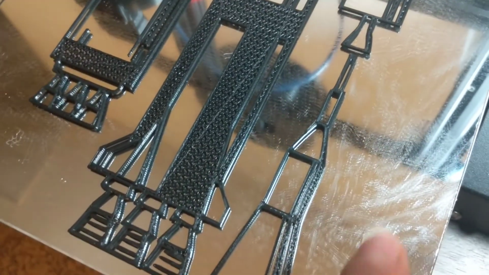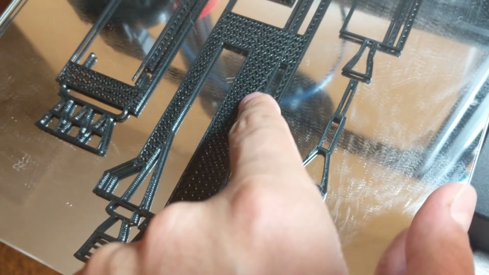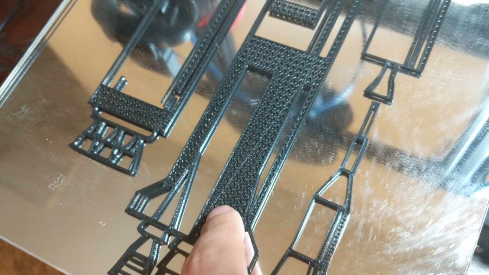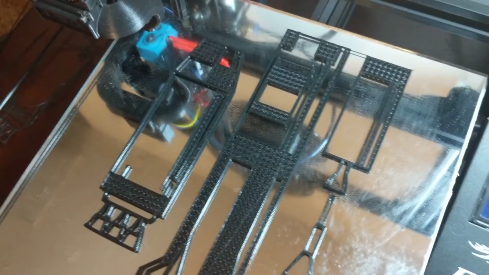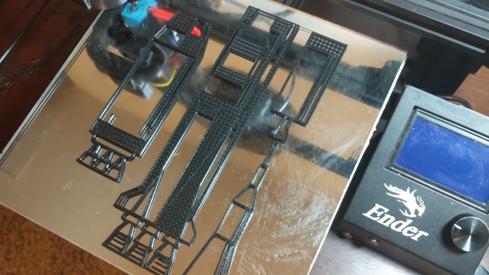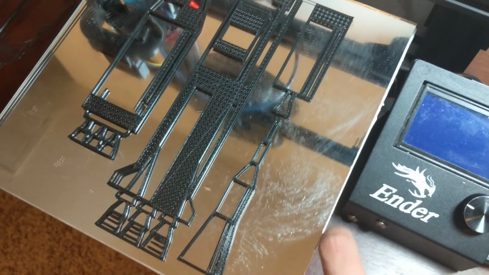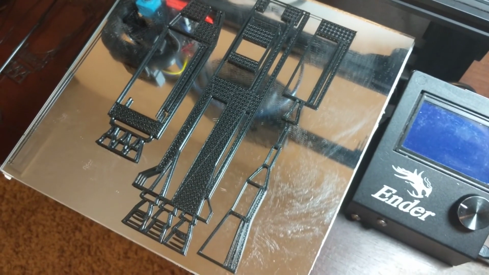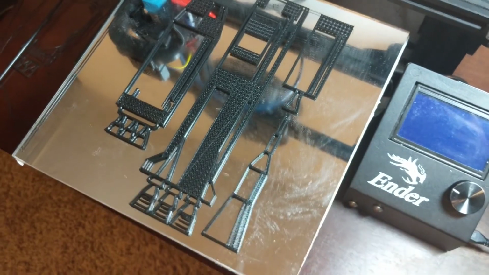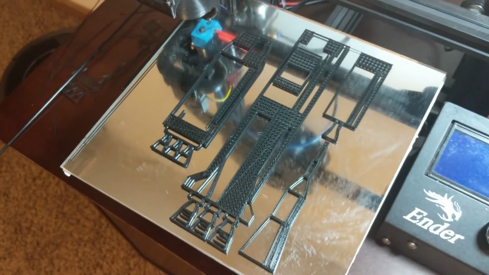Awesome. The print finished. You can see all the exposed infill here, and everything looks beautiful. I did make a mistake by not turning off the setting that avoids crossing over the infill, so I have a nice little line there, but overall it came out pretty good. We had to wait because this model was stuck so well to the glass plate of my Ender 3 that I couldn't remove it. Now I'm ready to remove it, so time to go ahead and do that, which is extremely satisfying.